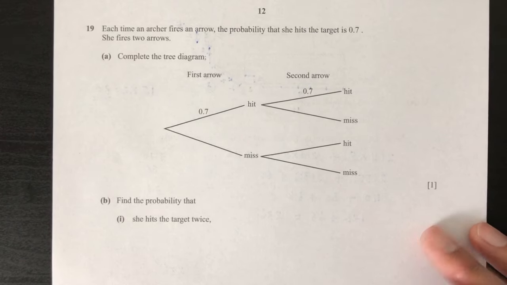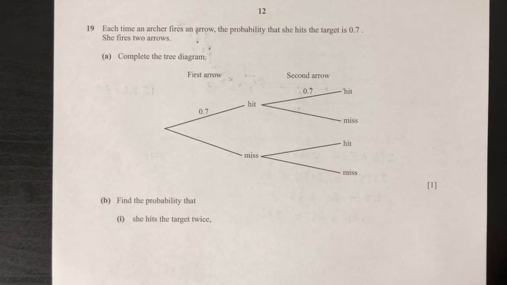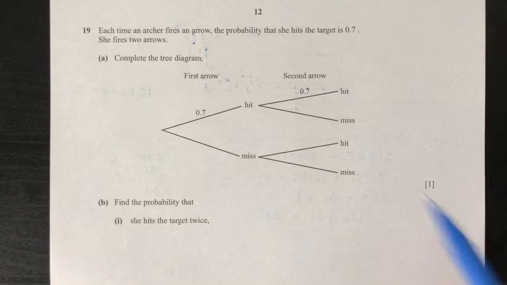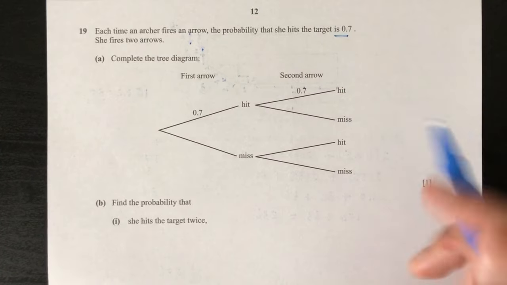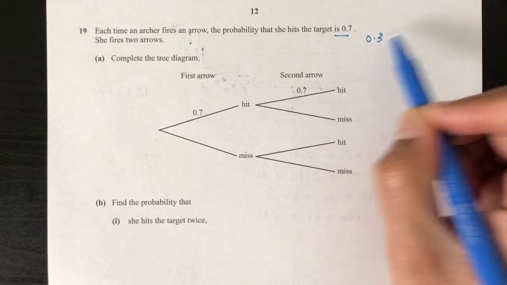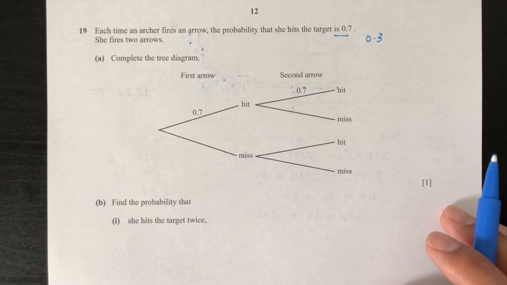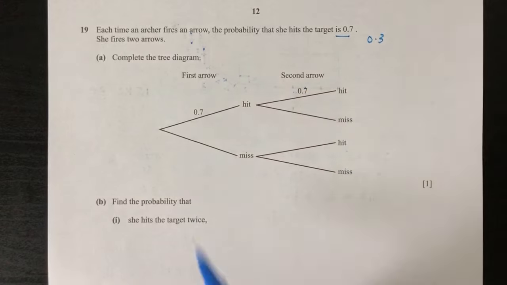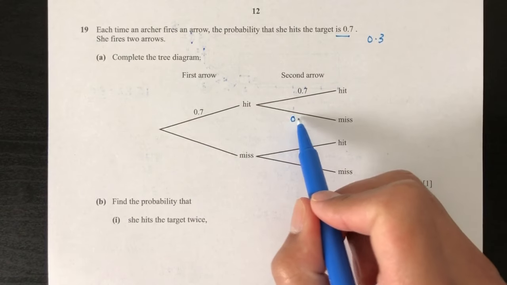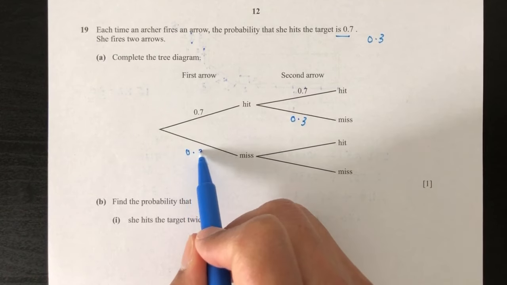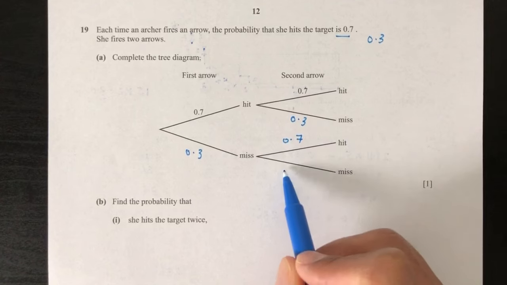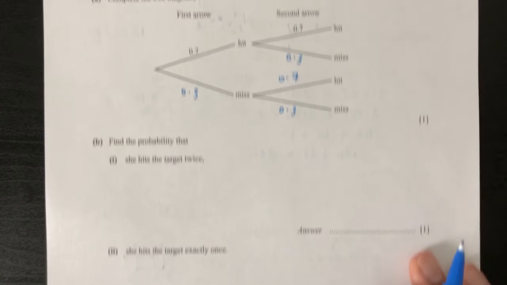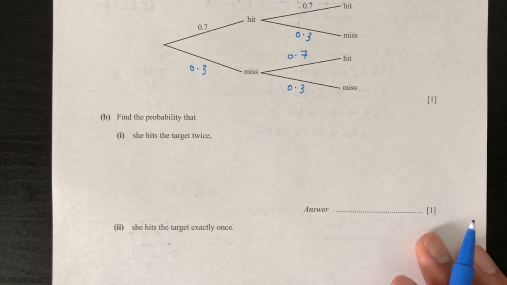Now let's move on to question 19. Each time an archer fires 1 arrow, the chance that she hits the target is 0.7. So if she misses, it will be 0.3. Right. Now she fires 2 arrows, complete the tree diagram. So we have first and second. Hit is 0.7, miss will be 0.3, 0.7, and 0.3. Now the question: find the chance that she hits twice.